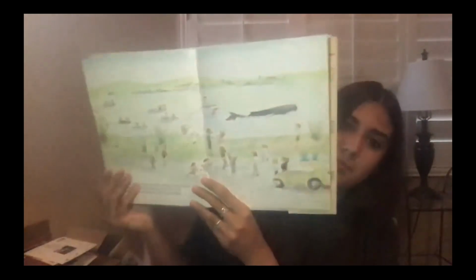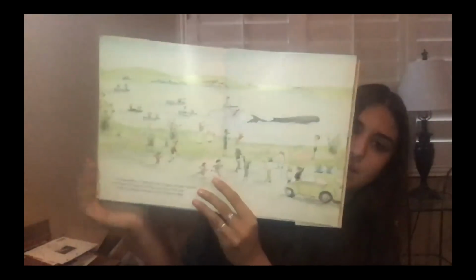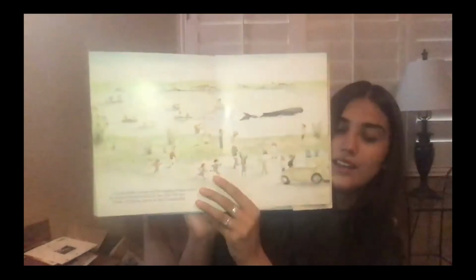A whole fleet of boats and the clanging of pipes behind him helped Humphrey find his way down the river. Finally, Humphrey arrived at San Francisco Bay. So he got all the way back down the Sacramento River, and he's back to his starting point of San Francisco Bay. And they're still clanging those pipes behind him to keep him going.